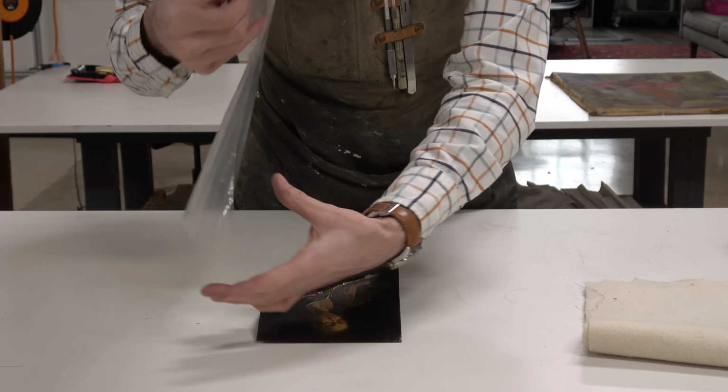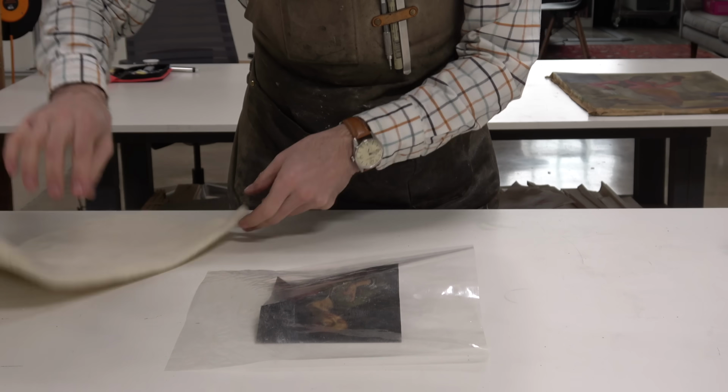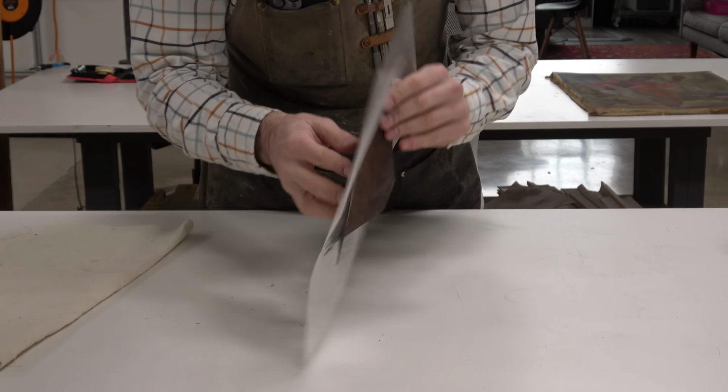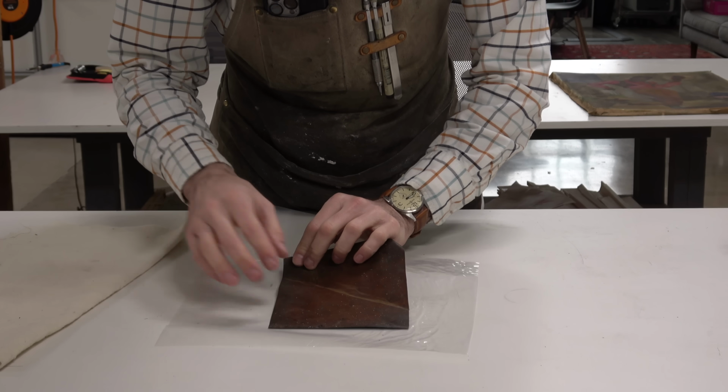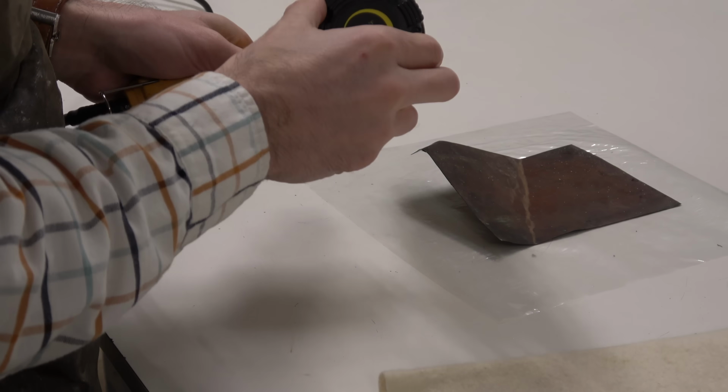But I'm going to start with a piece of siliconized mylar. This is non-stick so that nothing on the painting will stick to anything. I'll flip the painting over, and then I'll take that heat gun and start applying some heat to the copper.